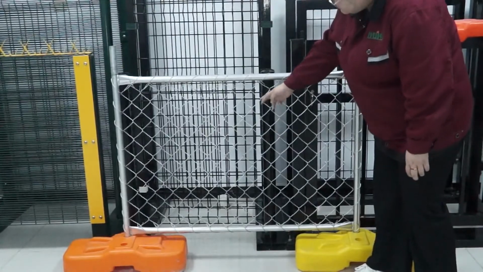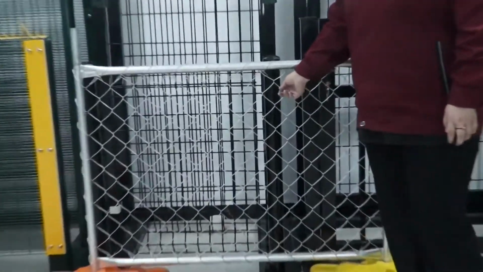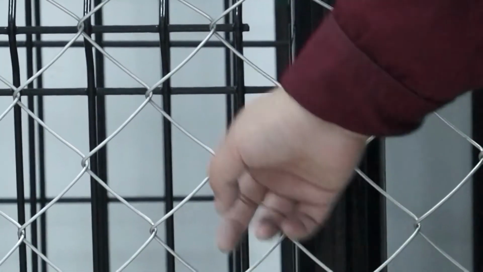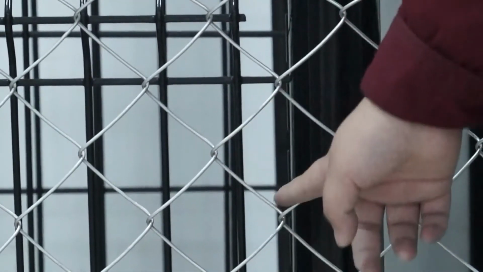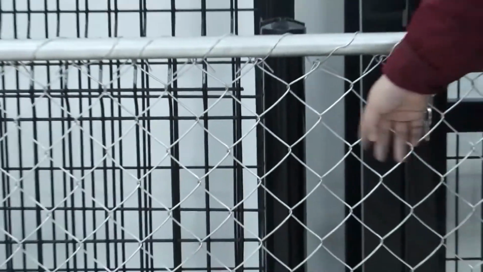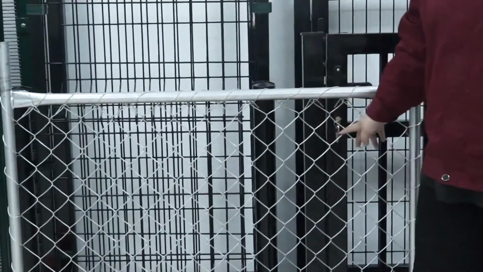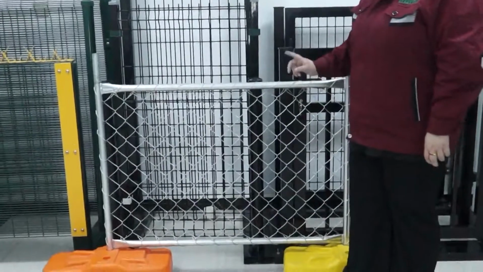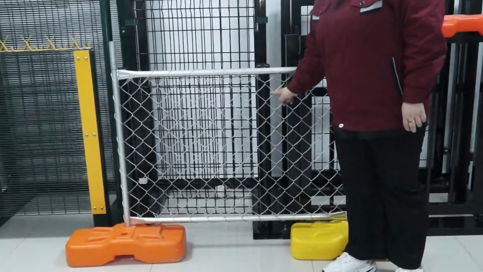And for the chain link fence panel, the wire diameter we usually use is 3 mm, 3.5 mm, 4 mm, 4.5 mm, even 5 mm. And the mesh size, the opening size, we usually use 50 by 50 millimeters, 60 by 60 millimeter, 75 by 75 millimeter, even 100 by 100 millimeter.